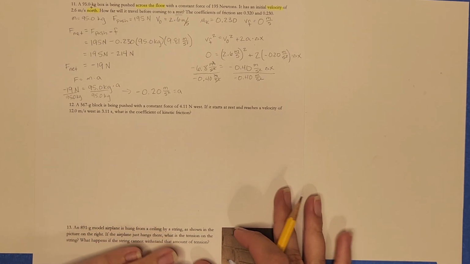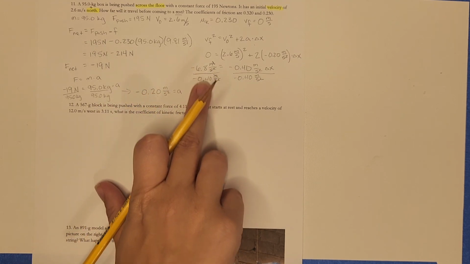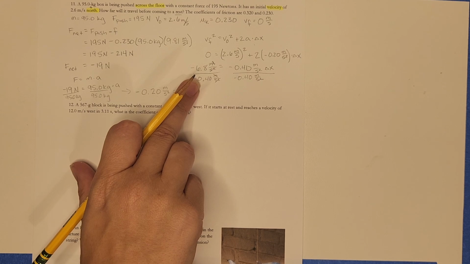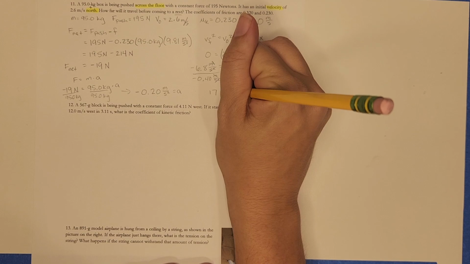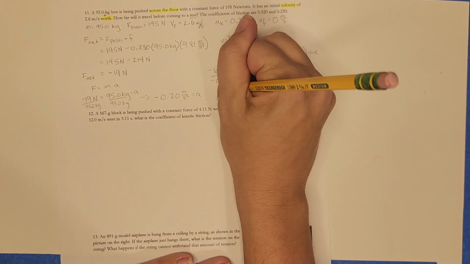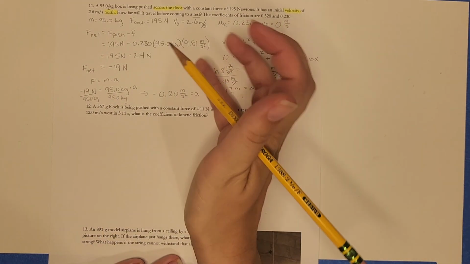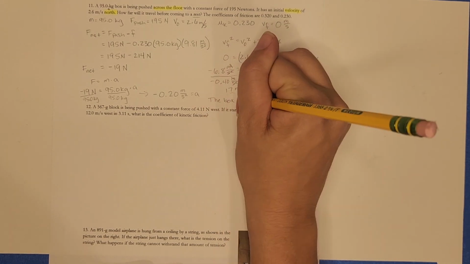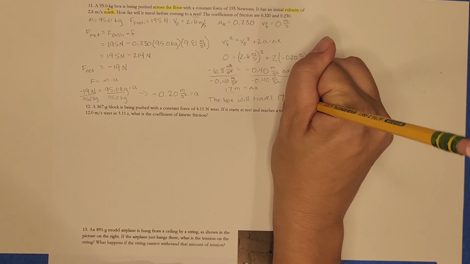Okay, so to perform this calculation, I should have two significant figures in my final answer, because both of these have two significant figures, and we get 17 meters. I'm going to actually erase that and make it a little bit higher so I have plenty of room. 17 meters equals delta x. Okay, so I'm not done yet because I like to write a complete sentence. So the box will travel 17 meters.